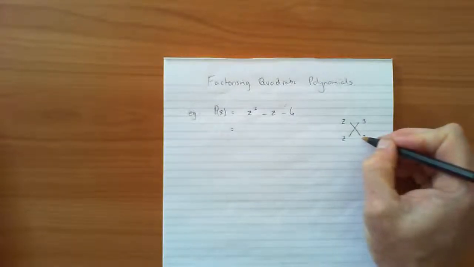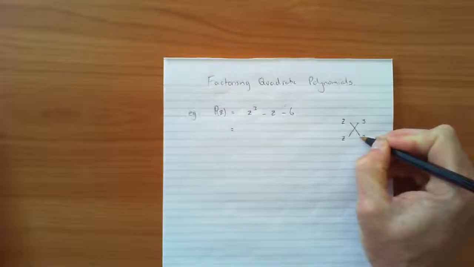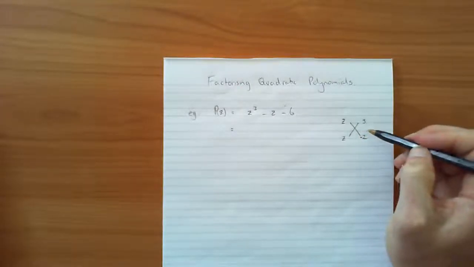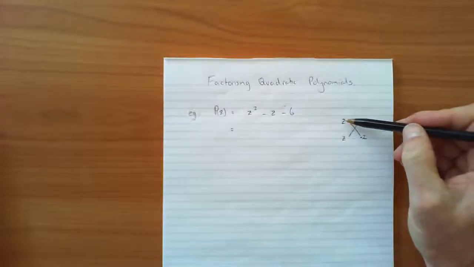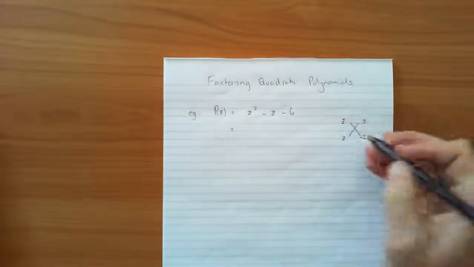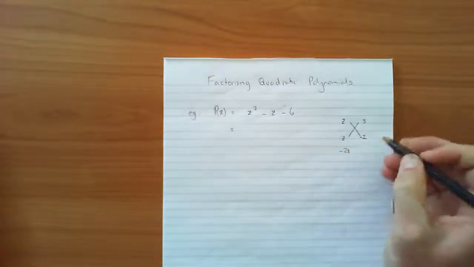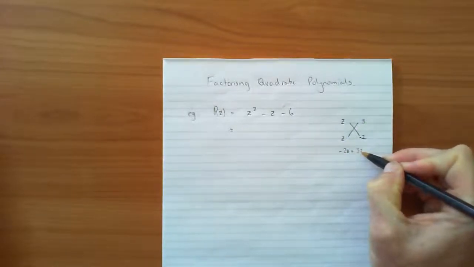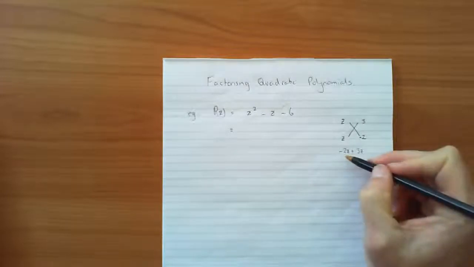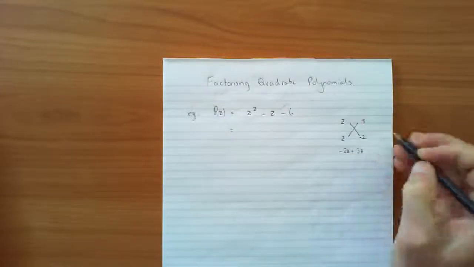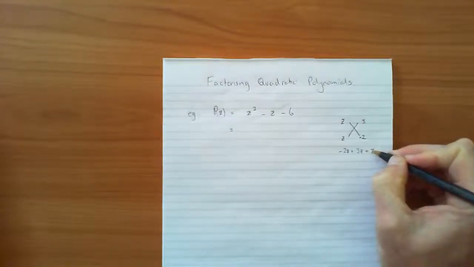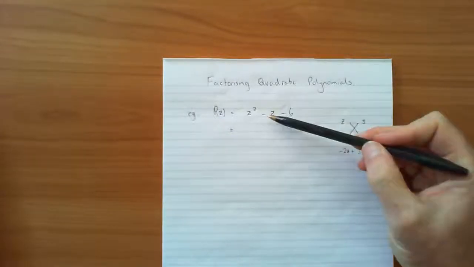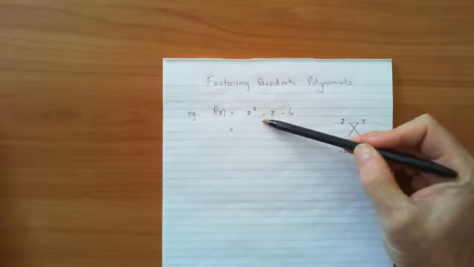If we just have a guess and make the 2 negative, we work out whether we've done that right by multiplying across. Here we get negative 2z, and here we get plus 3z. Then we simplify: negative 2z plus 3z gives positive 1z, which isn't what our middle term was.